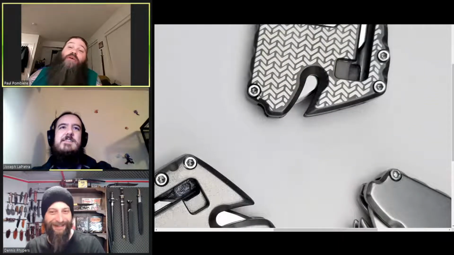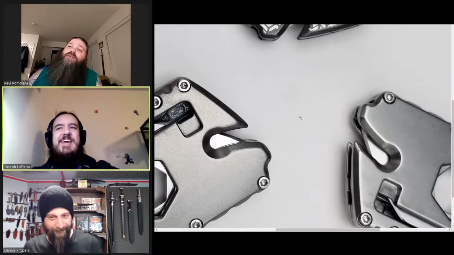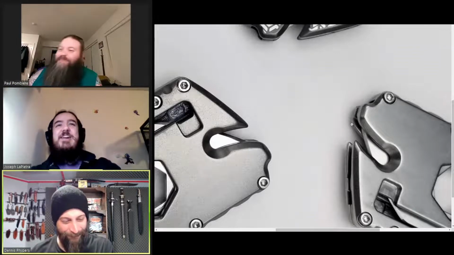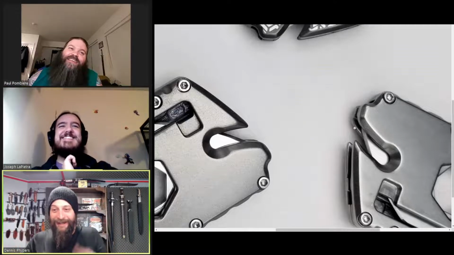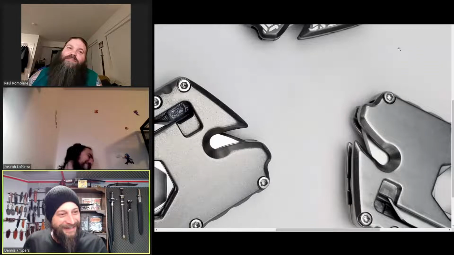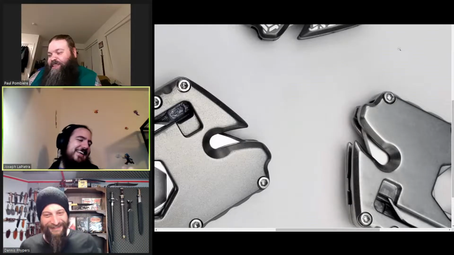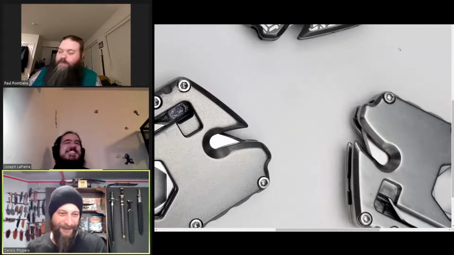Can you make them really obnoxious like the CRKT Fossil too? Boy, can we? We can make it obnoxious as shit. You asked for SK5, we're gonna give you 12C27, baby. Here you go. Oh my god, I forgot about that. That's so obnoxious.